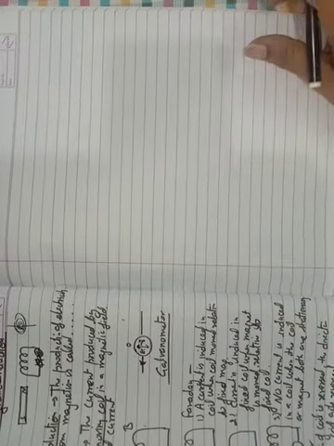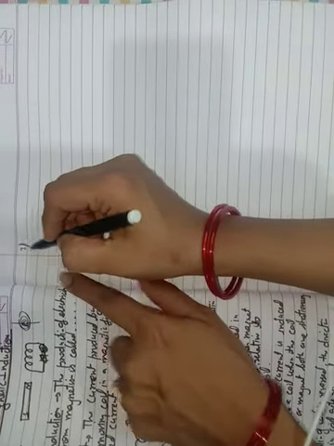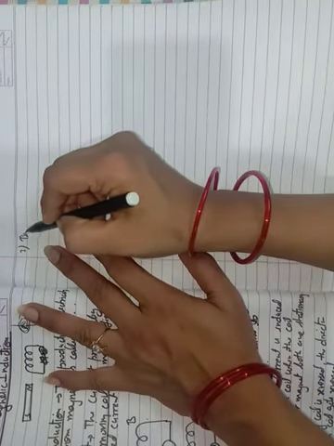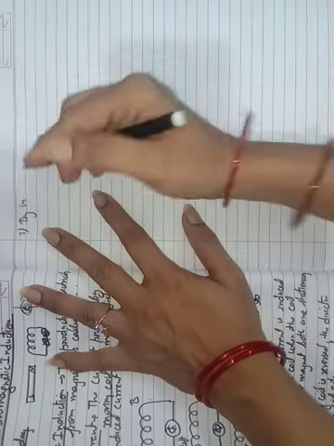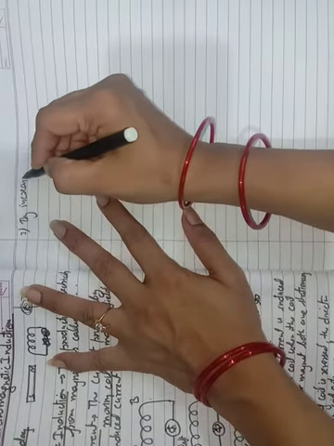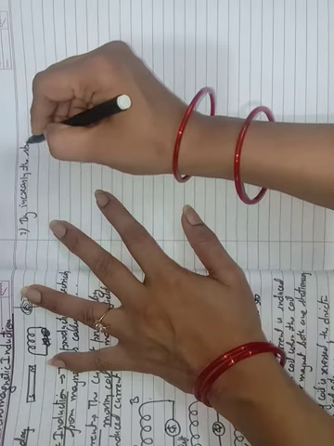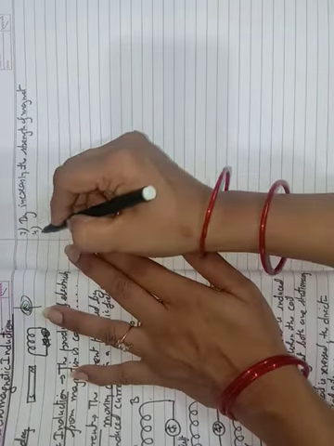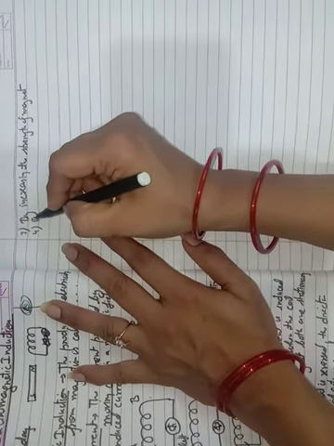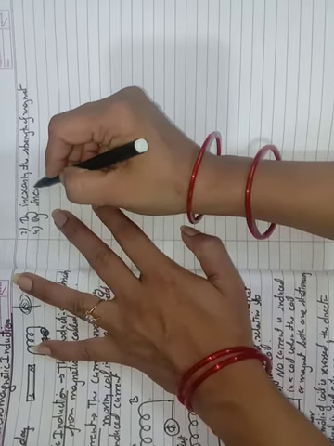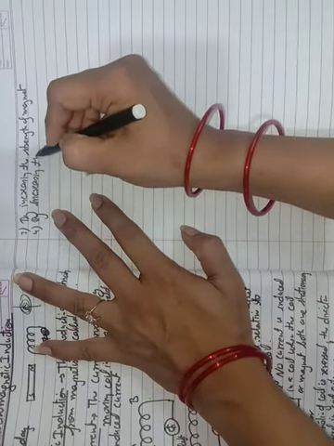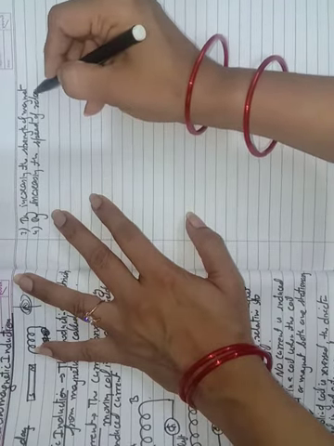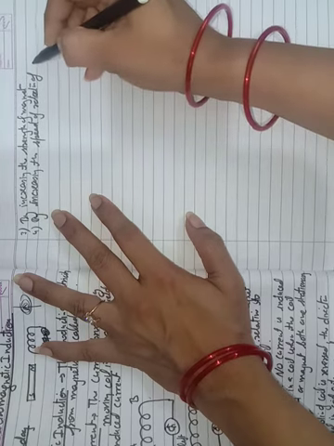And next you can write here the third point for increasing the induced current, by increasing the strength of magnet. And the fourth point is by increasing the speed of rotation of coil.